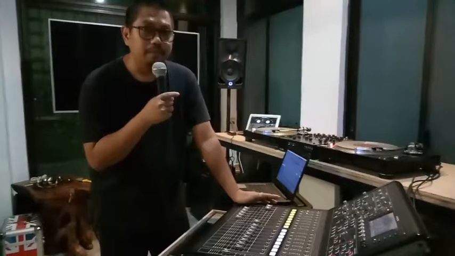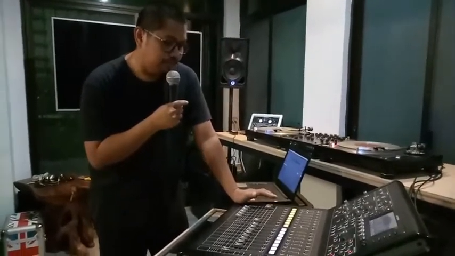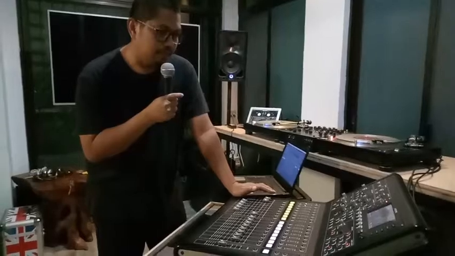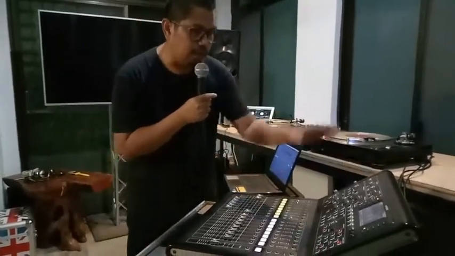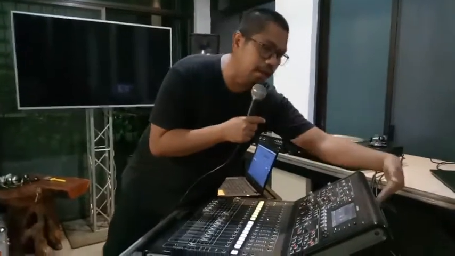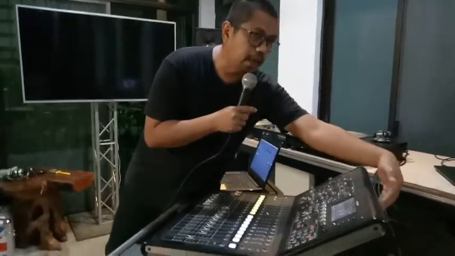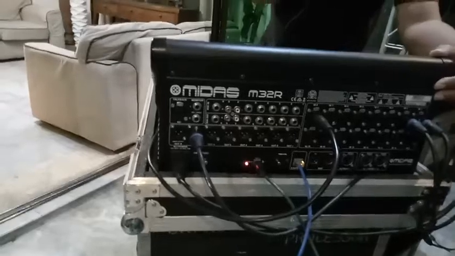Okay? Again ulit, ano ang pagkakaiba ng Midas MR18 and M32R? Yung MR18 nga is just the input interface. So, if you would look at the back, yun lang ang makikita mo sa MR18. So, if you close up yung back, parang ganyan lang yung makikita mo sa MR18.